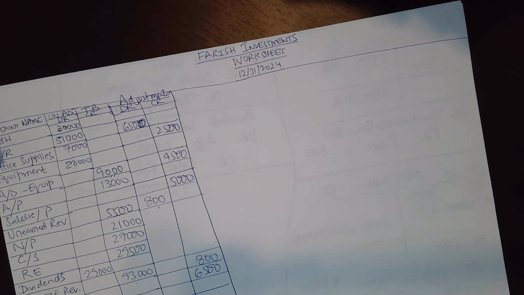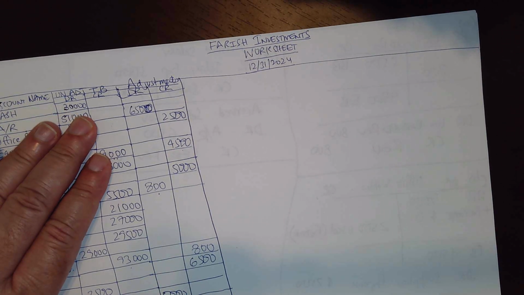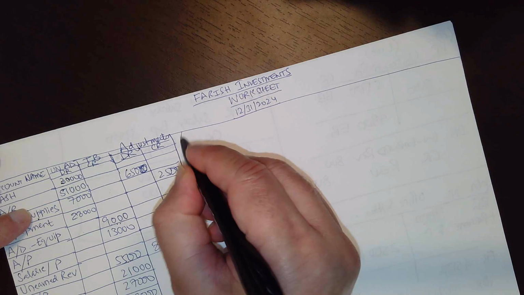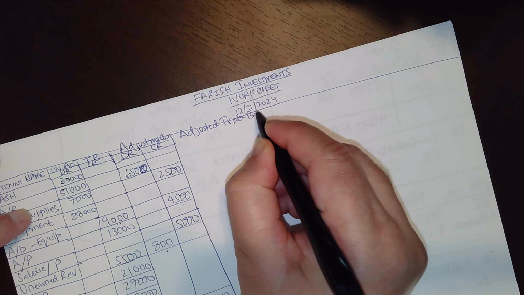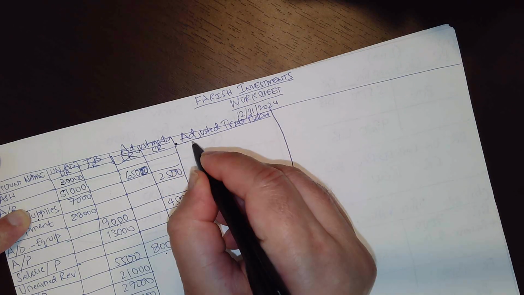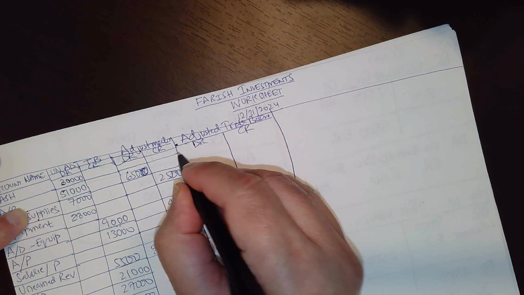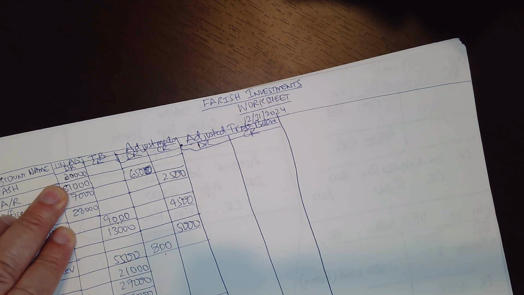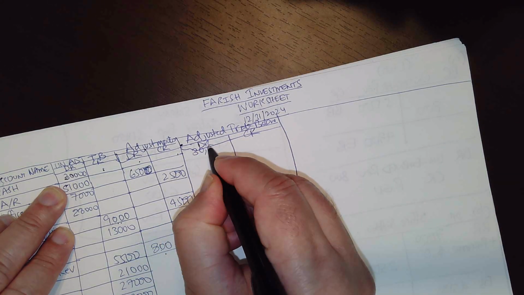Now we have done these adjustments. So first is a trial balance, which is unadjusted, then the adjustments, and then it gives us the adjusted trial balance. So we would say adjusted trial balance, and then we again make a debit and credit column, and we simply add these things. So cash is still $30,000 because there is no adding or subtracting, so we leave it at $30,000.